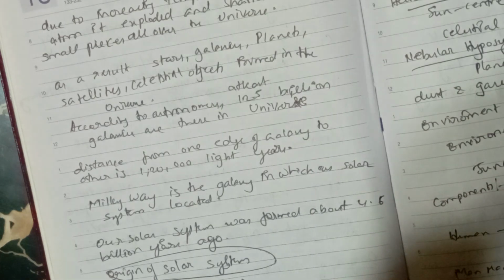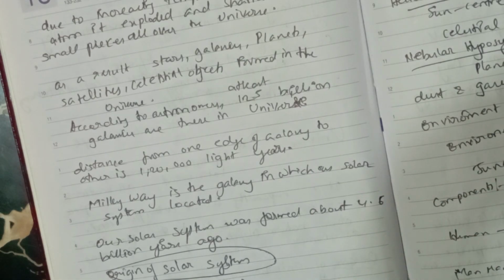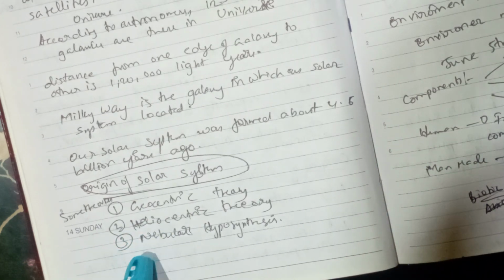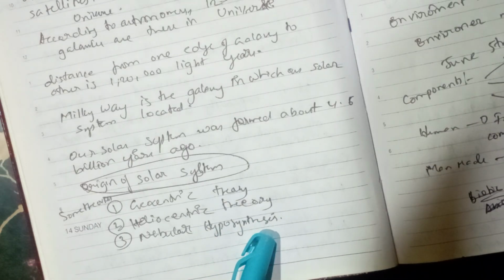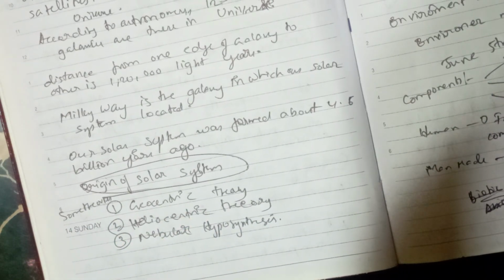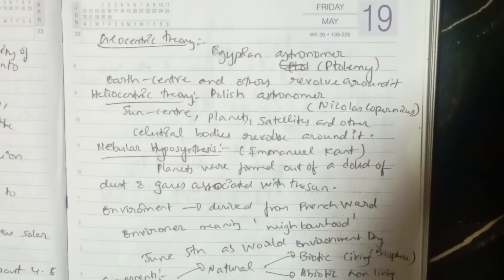Origin of solar system. Some theories are there, but the most popular ones are three. The first comes as geocentric theory, second heliocentric theory, third nebular hypothesis. Three of them are very important. Please listen carefully.